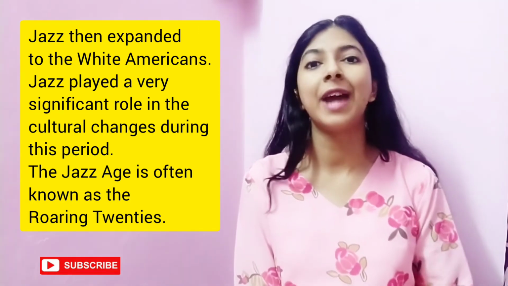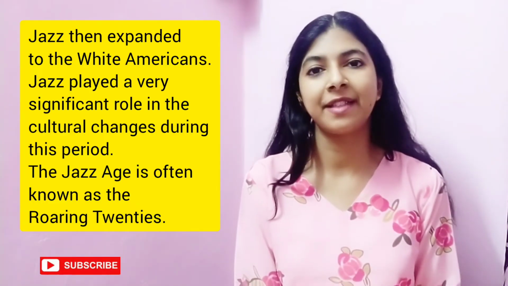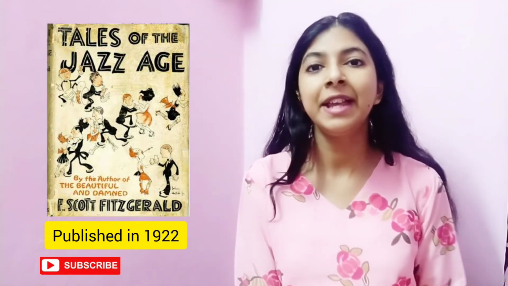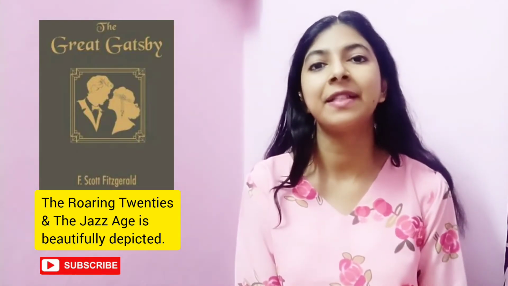The Jazz Age is also sometimes known as the Roaring Twenties. In 1922, American writer F. Scott Fitzgerald popularized the term Jazz Age in his short story collection called Tales from the Jazz Age. In Fitzgerald's The Great Gatsby, the Jazz Age and the Roaring Twenties is beautifully depicted.